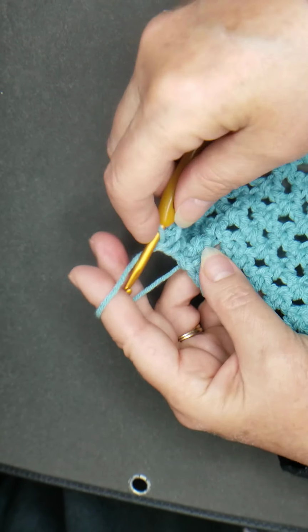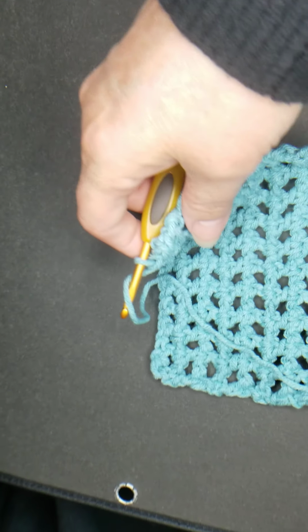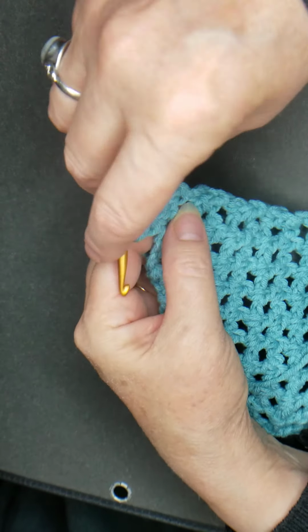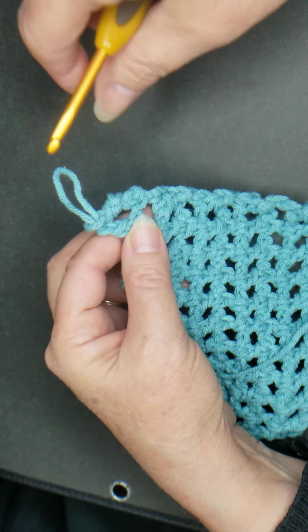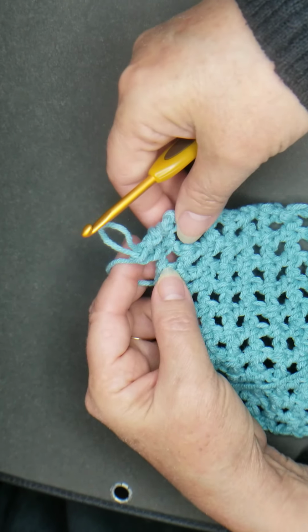That and chain 1, double crochet. Chain 1 is our interlocking stitch. So that's just standard. That creates a stitch that actually slants. You can't see it here because there's not another one to compare it against.